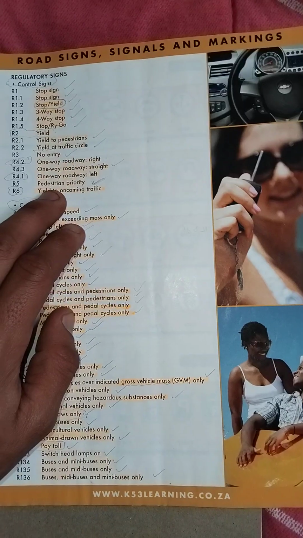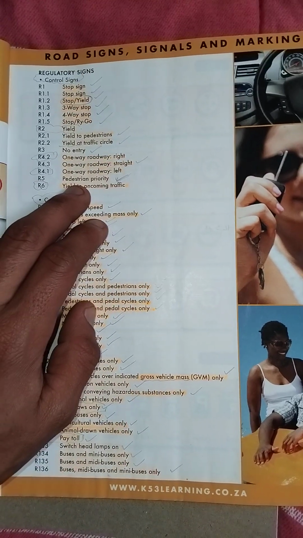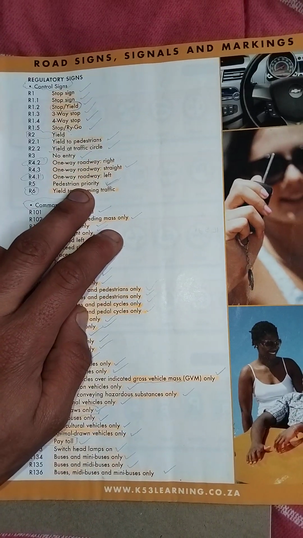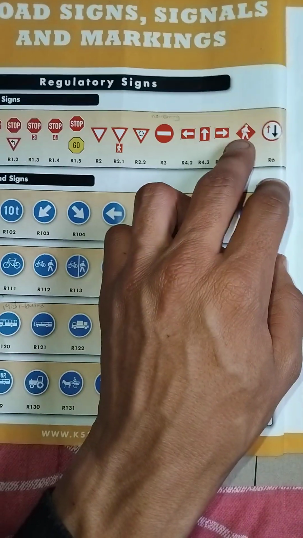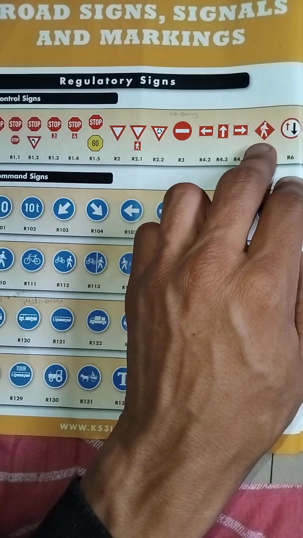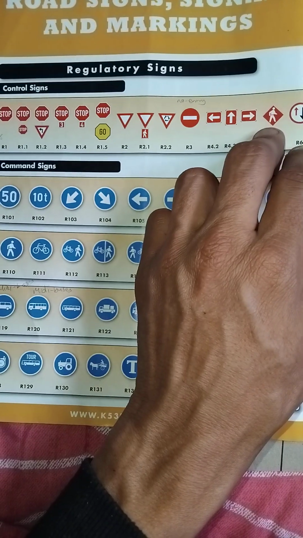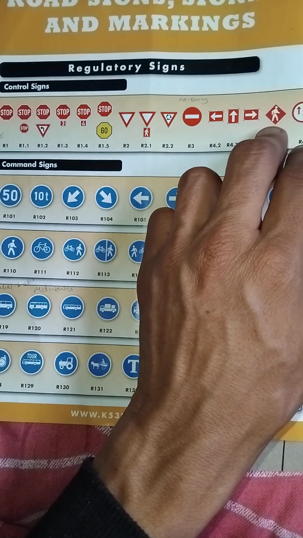And then you have your pedestrian priority, which I'm assuming means that pedestrians have priority to walk first.